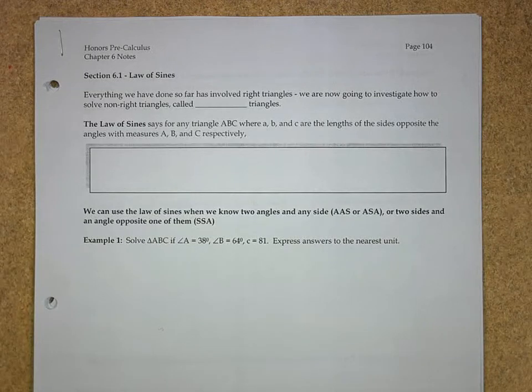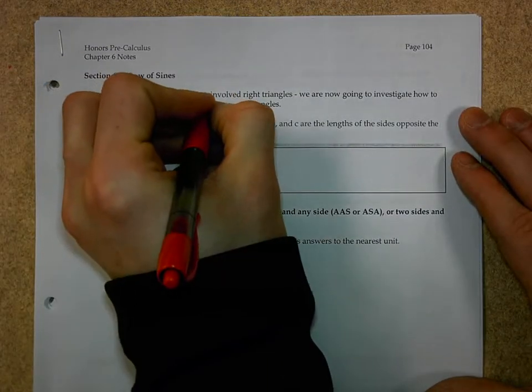In this next section, we're going to look at the law of sines. Everything you've done so far in trigonometry has been with right triangles, a triangle that's got a 90-degree angle, and we've used this opposite, adjacent, and hypotenuse relationship to describe sine, cosine, and tangent. But now we're going to get into triangles that are non-right triangles, and these are called oblique triangles.